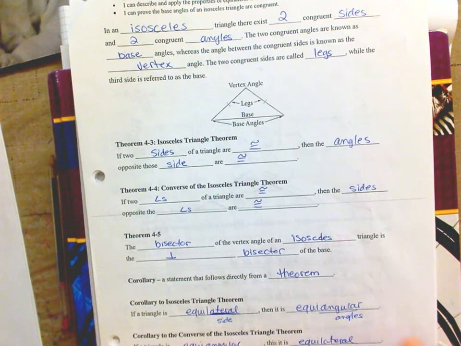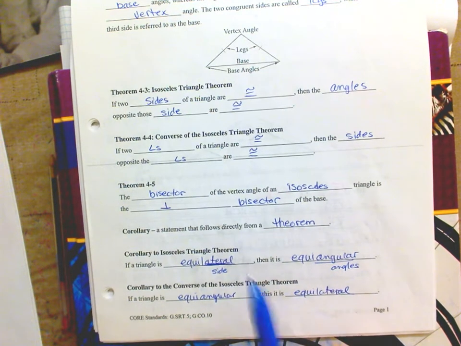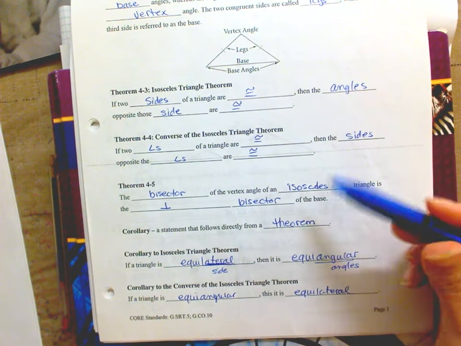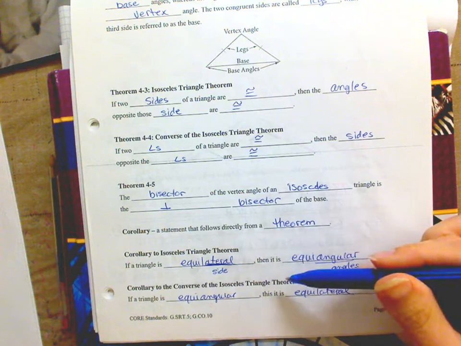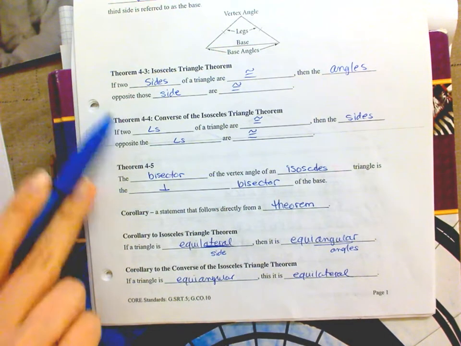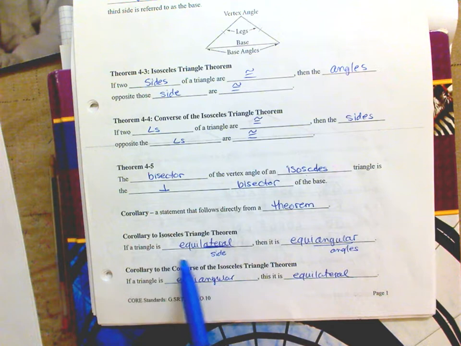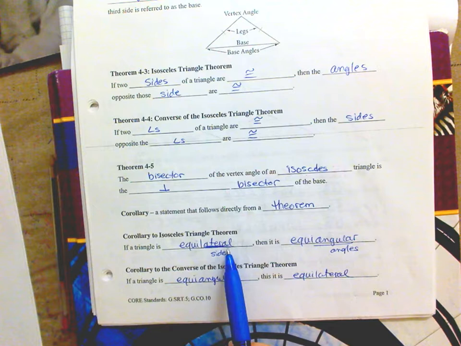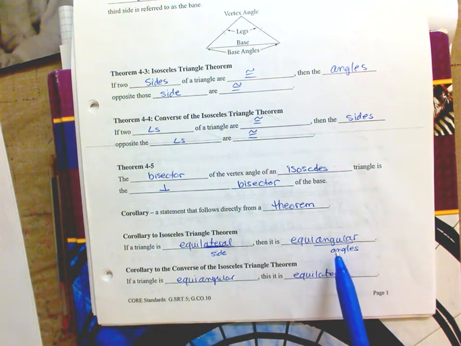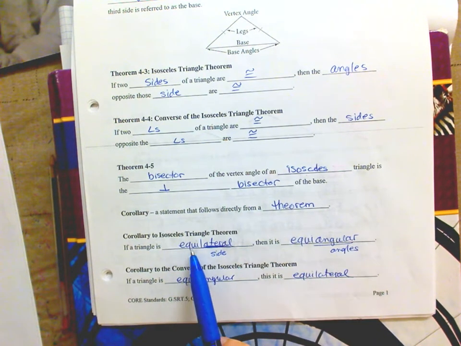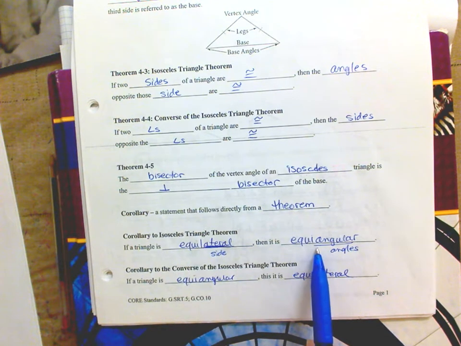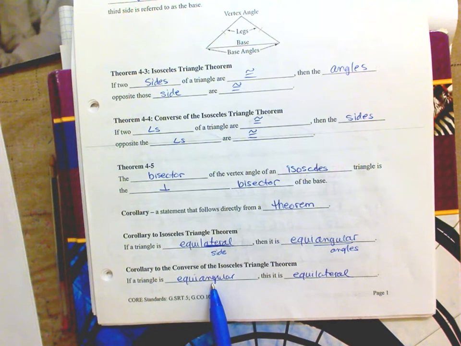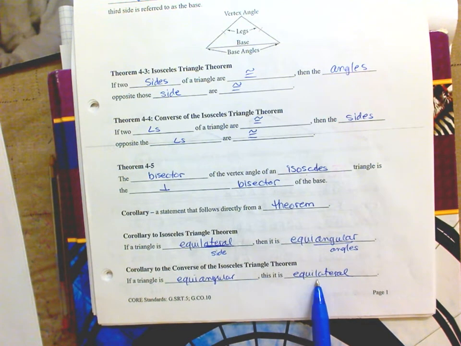And then we have two corollaries, so make sure you know what a corollary is. It's basically like a continuation, a statement that follows directly from a theorem. So here's the basic theorem. And then to go along with these up here, if a triangle is equilateral, then it's equiangular. And of course, lateral refers to sides, and angular refers to angles. All the sides are the same, then all the angles are the same. And of course, the converse of that, if all the angles are the same, if it's equiangular, then it is equilateral.